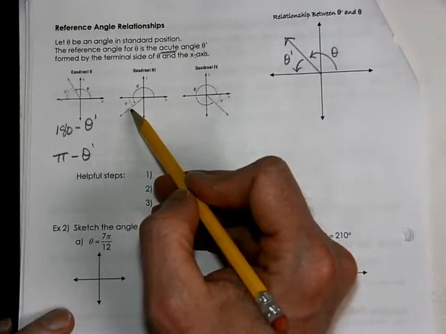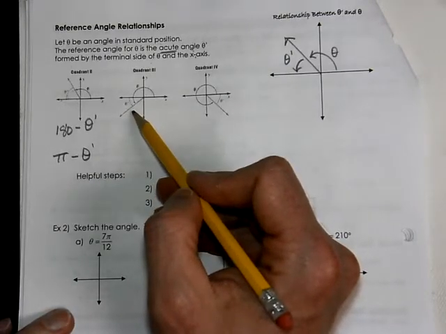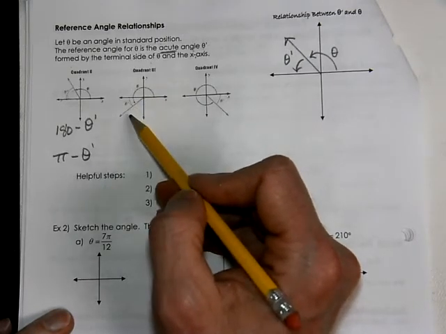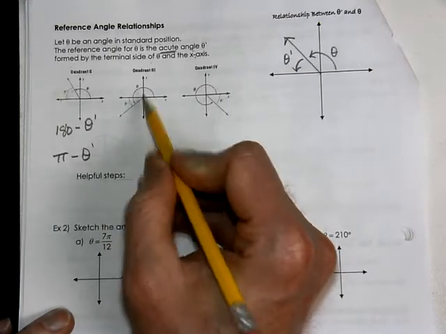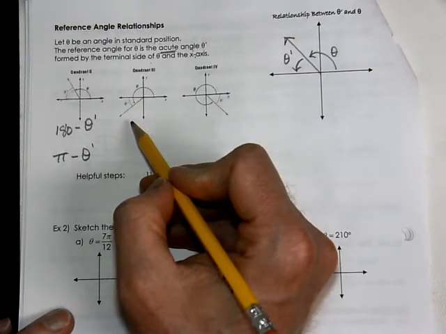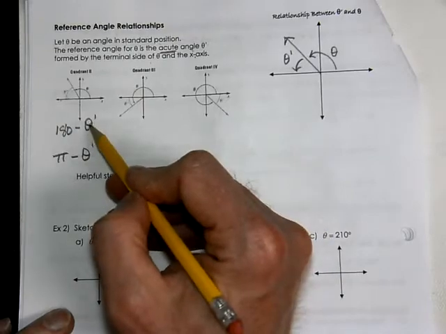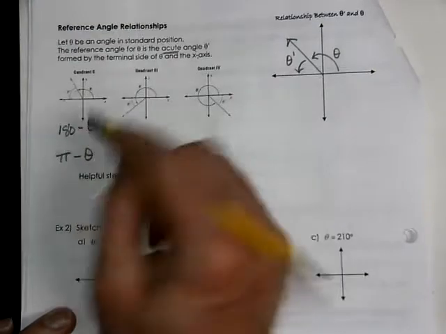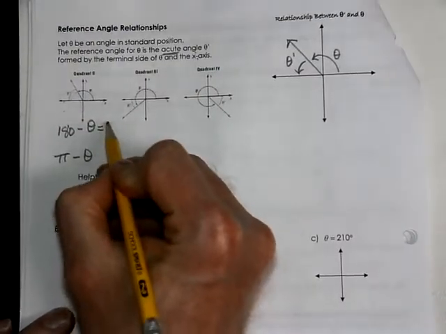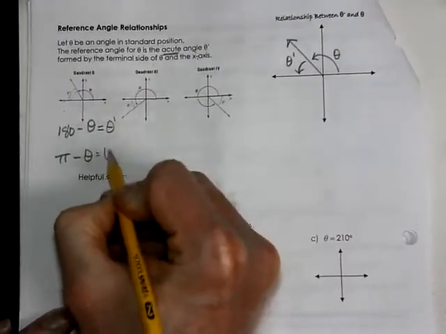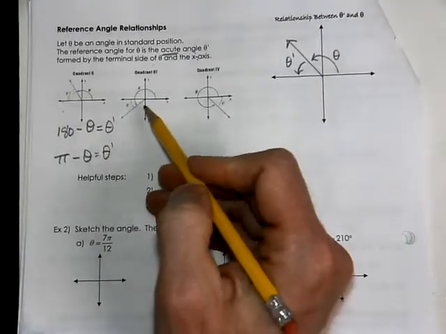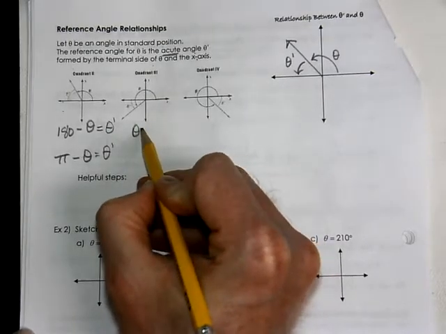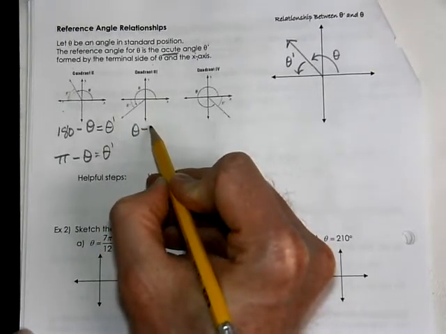Same idea here. If you're in the third quadrant, you've gone past 180 already, so you're larger than 180. Okay, I'm sorry. Back here, I put primes on those, but those shouldn't be primes. The values we're looking for would have the prime. So over here, we would take the angle that they give you and subtract 180.